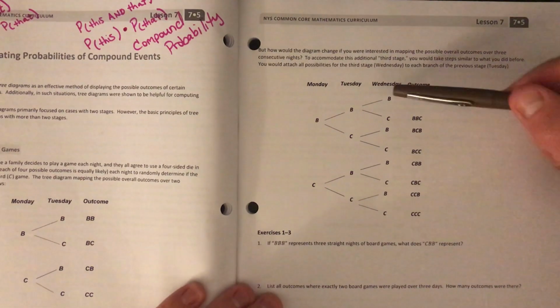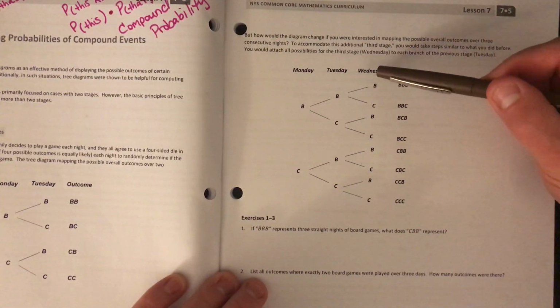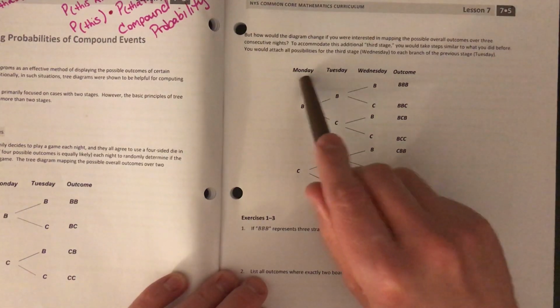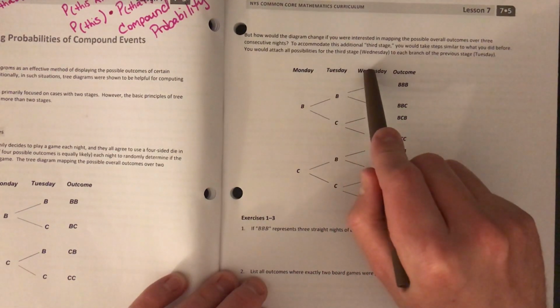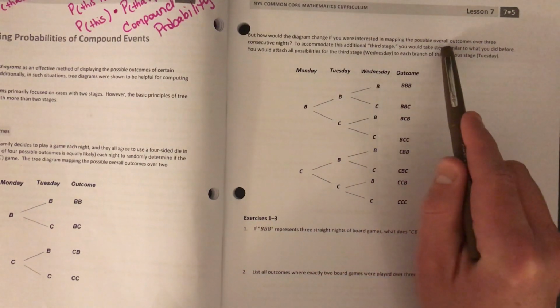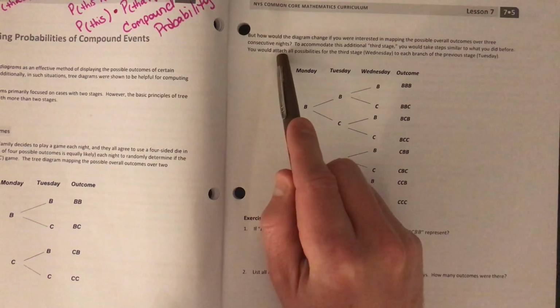It looks like they've expanded the tree here to also include Wednesday. So now this is a 3-stage compound chance experiment instead of just 2-stage, because we're going over 3 days here. But how would the diagram change if you were interested in mapping the possible overall outcomes over 3 consecutive nights?